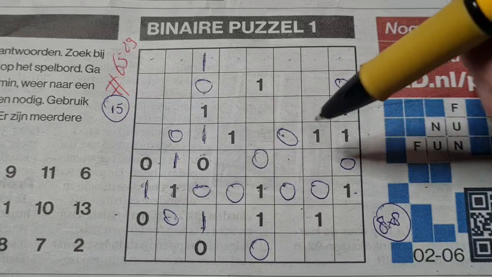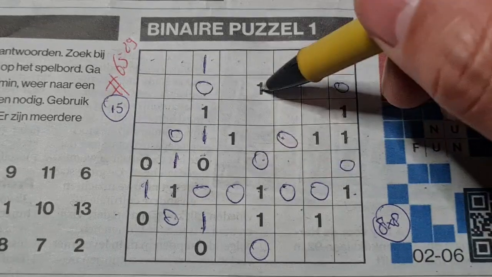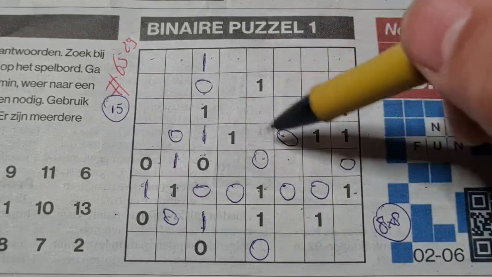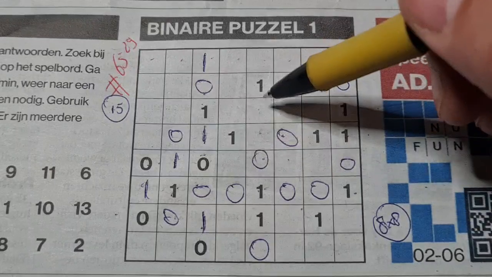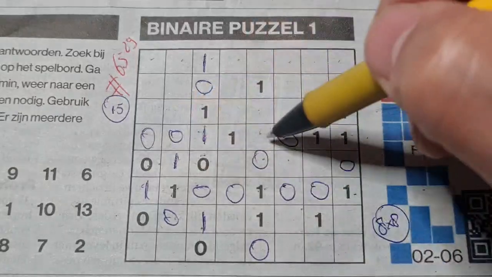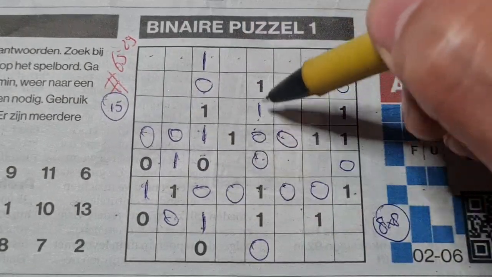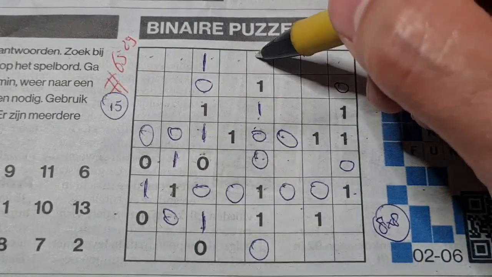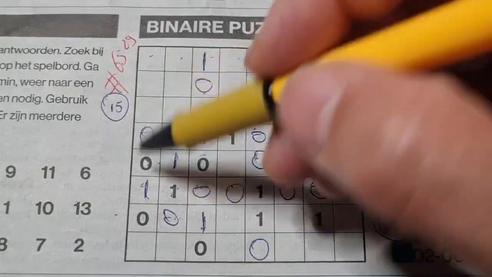Well, we have here, I know between a zero and a 1 with 2 empty boxes between, there's always a zero and a 1 there, but I do not know which. Oh! Well, we have here 4 ones, so the rest are zeros, of course. Double zero, here one, there one. 4 ones we have here, so the rest are zeros. Double zero, here one, there one.